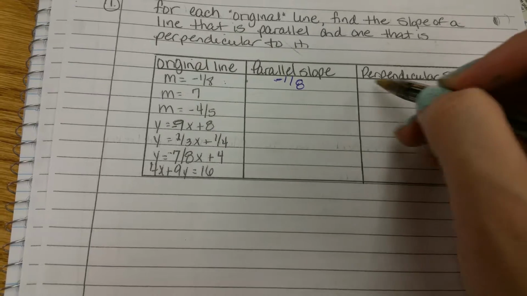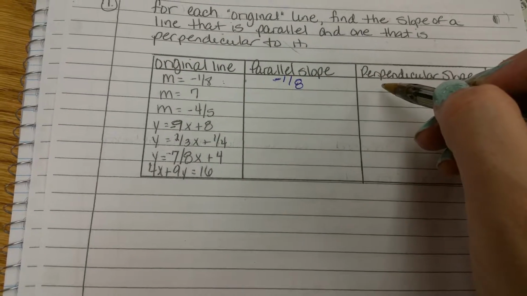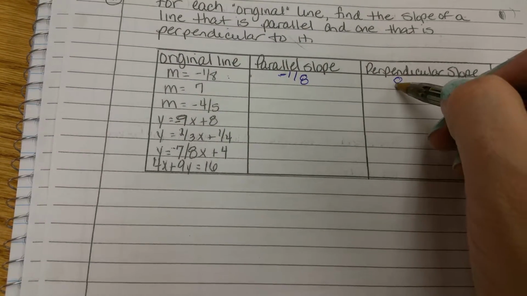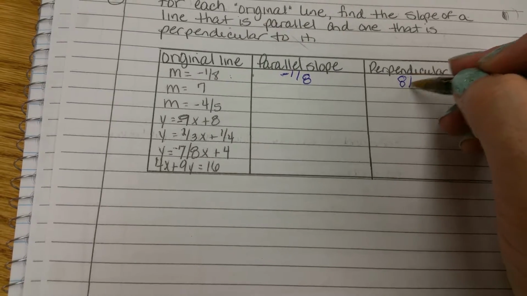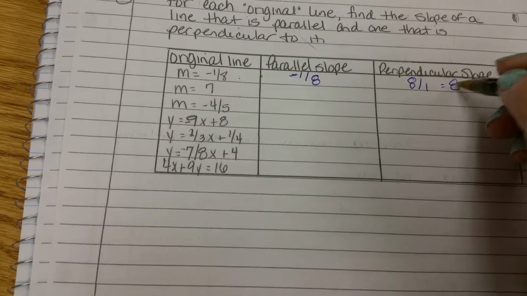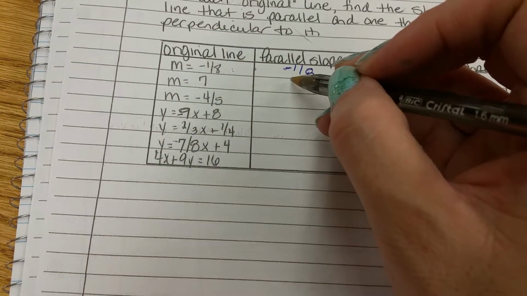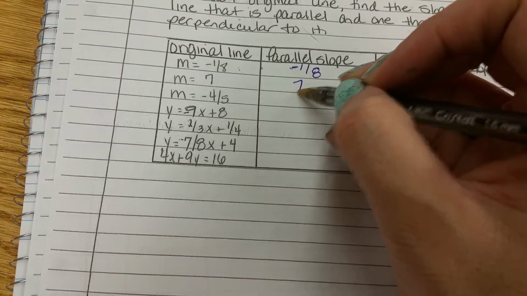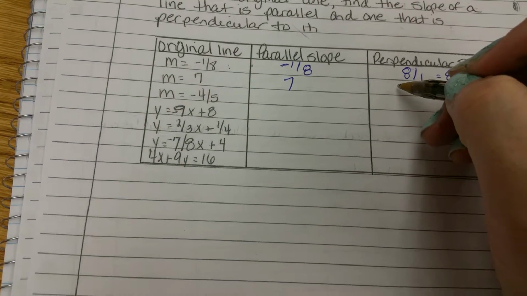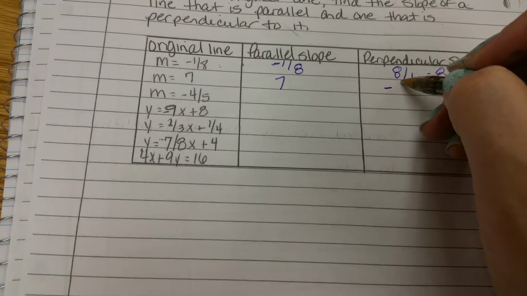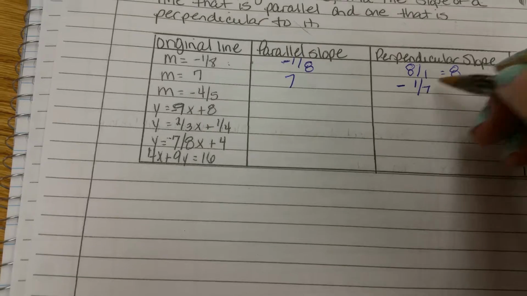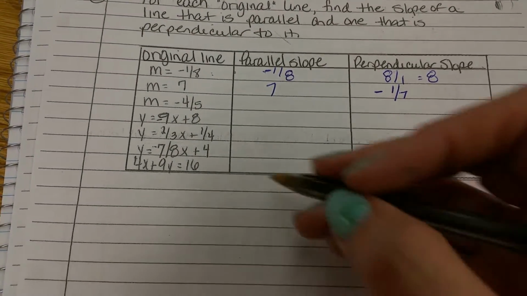And our perpendicular line, because this one is negative, our perpendicular line is going to be positive, and we're going to flip over that fraction, make it 8/1, or just plain 8. Over here, if our slope of our original line is +7, our parallel slope is also going to be 7. Our perpendicular slope then is going to be negative, and we're going to flip that over and make it 1/7.